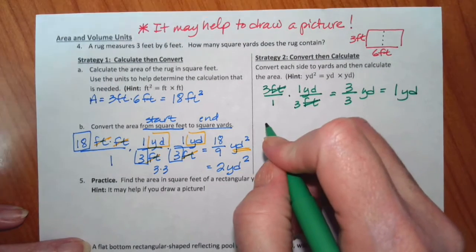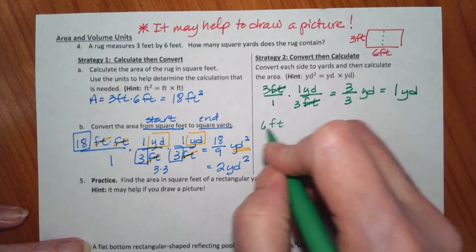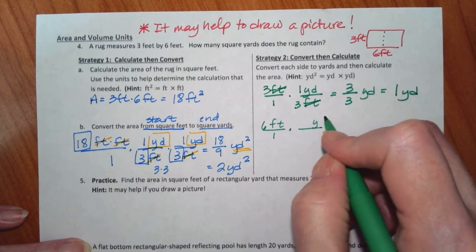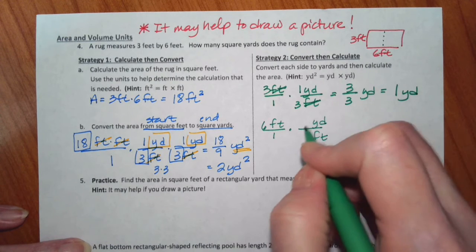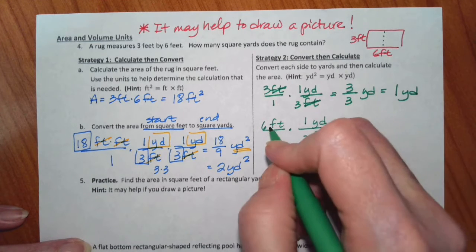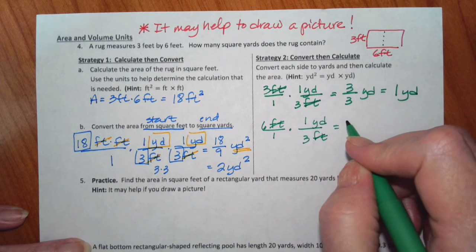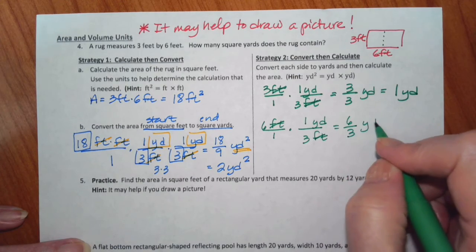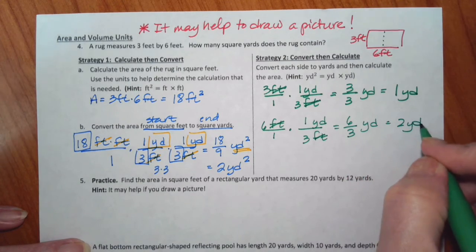However, if I don't see that, if I have 6 feet over 1, I'm going to end up in yards. And I know 1 yard is 3 feet. So this gives, my feet are gone. So I have 6 over 3 yards, which is 2 yards.